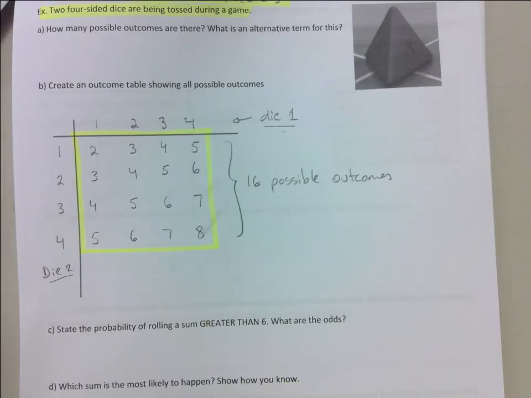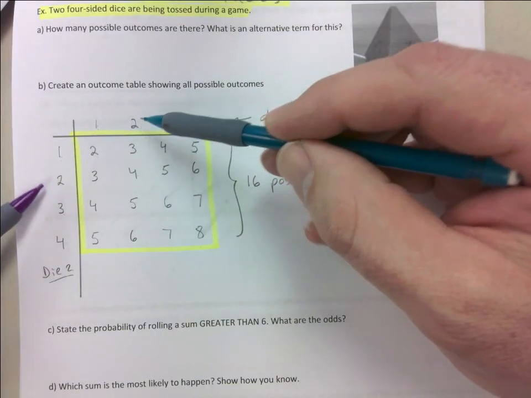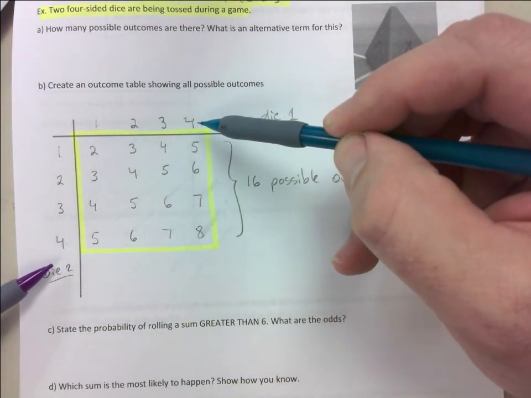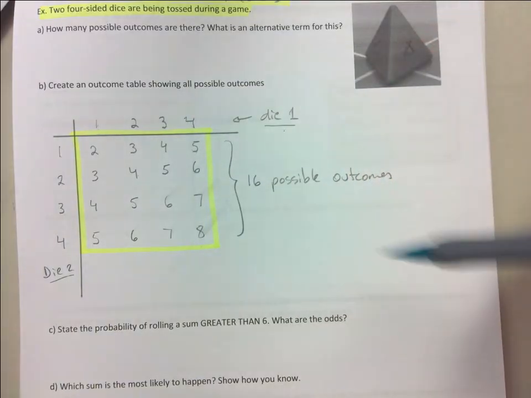There's something I'm forgetting. Oh yeah. If I ask you, what's the probability of rolling doubles? Do you know what that means? It means to roll a 1 and a 1, or a 2 and a 2, 3 and a 3, 4 and a 4. You're rolling doubles. Both of them are the same.